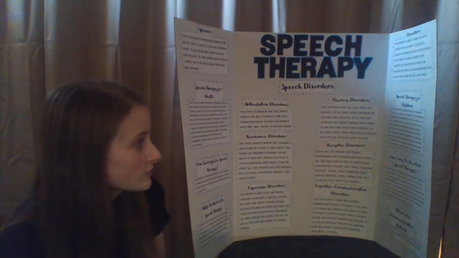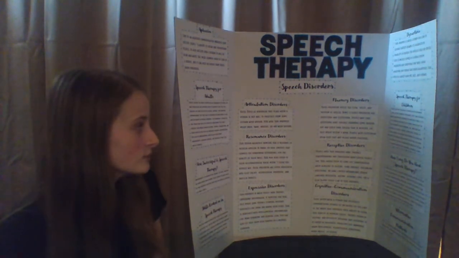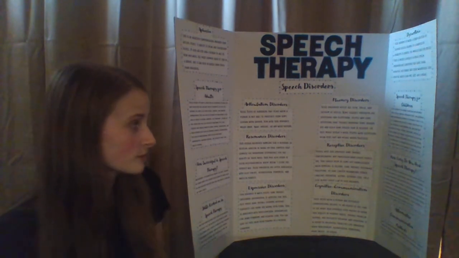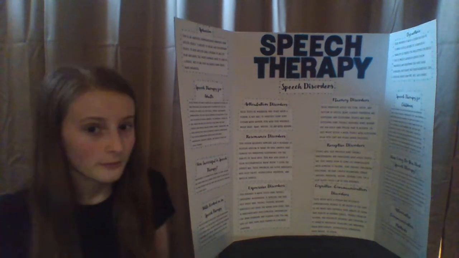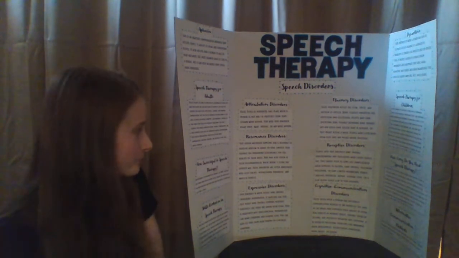Next is fluency disorders, which affects the flow, speed, and rhythm of your speech. And some fluency disorders are stuttering and cluttering. People with stuttering have trouble sounding some sounds out and could have speech that is blocked. Or they might repeat a word. People with cluttering speak very fast and they merge their words together.